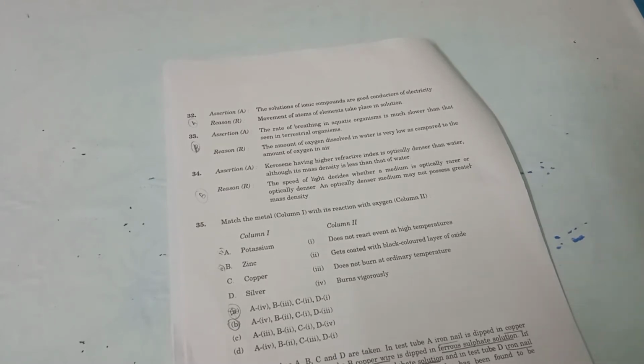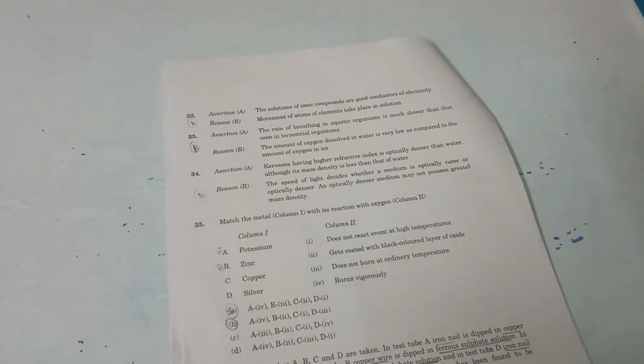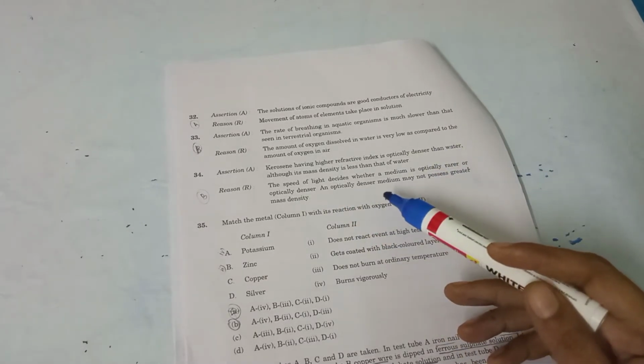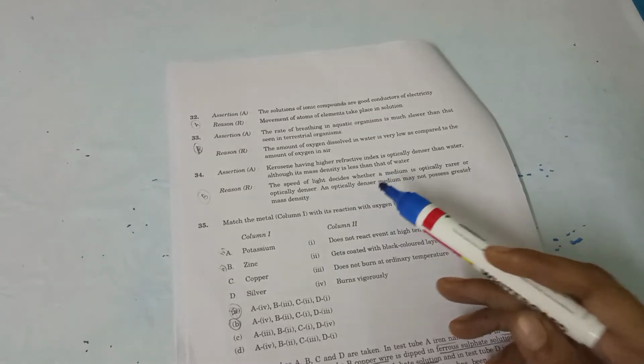In the 34th question, kerosene having higher refractive index is optically denser than water, although its mass density is less than that of water. Yes, this is right. And the speed of light decides whether a medium is optically rarer or optically denser. Yes, an optically denser medium may not possess greater mass density. Yes, it doesn't mean that it has a greater mass density. So both are right. So B is the answer.